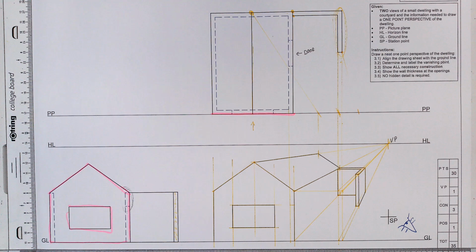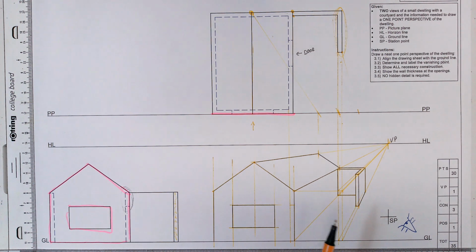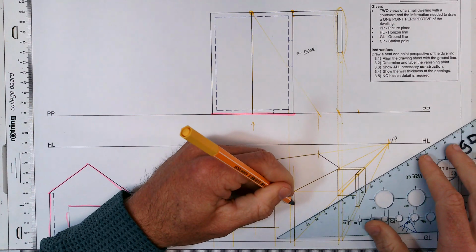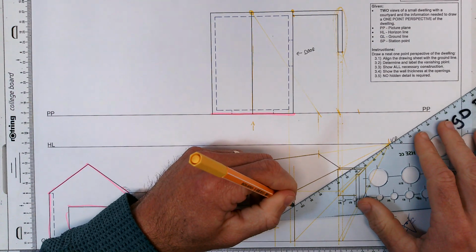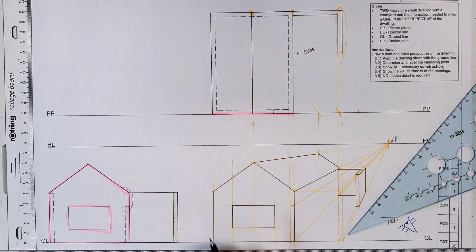All right. So to get this door here, and this aspect of the house, we've pulled the height across from there. You can have a look. Remember in the beginning of the video, we pulled it across to there. So what I'll do here is I'm going to pull that from that point across to the vanishing point. So we're going to take its height across to the vanishing point along that aspect of the wall.